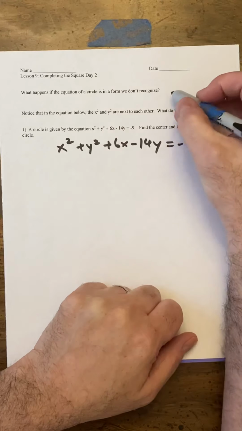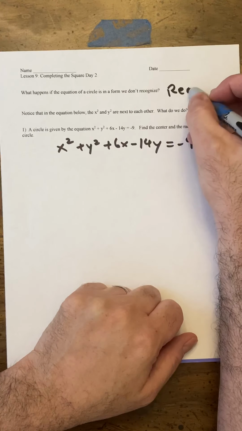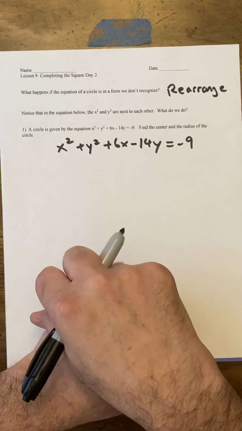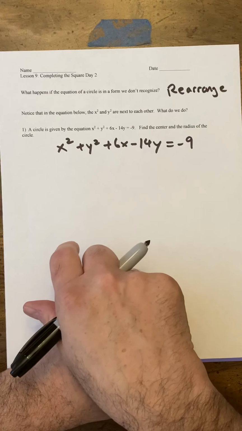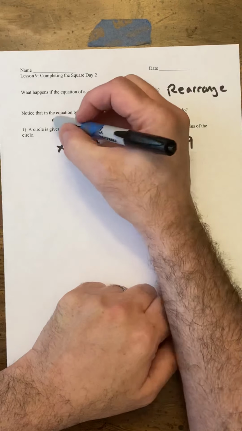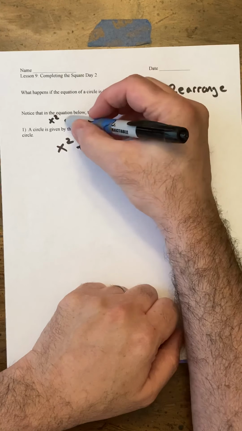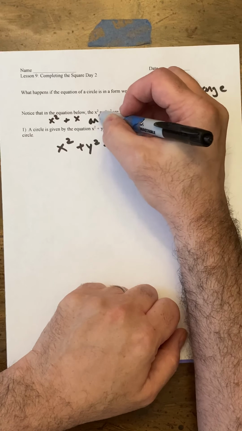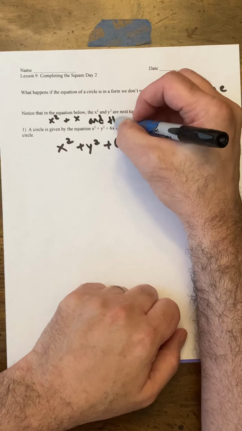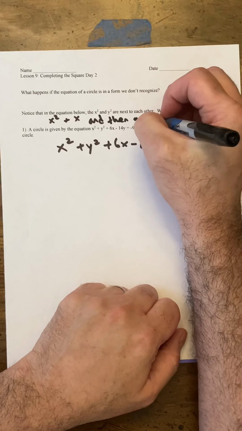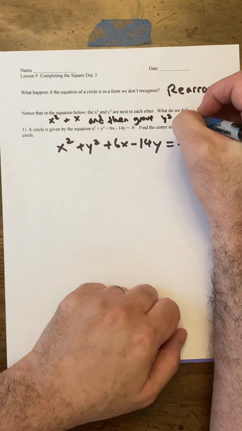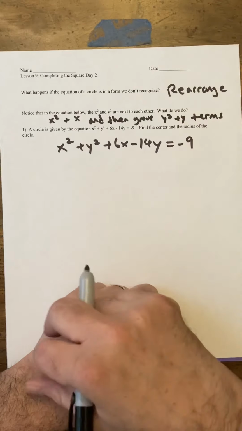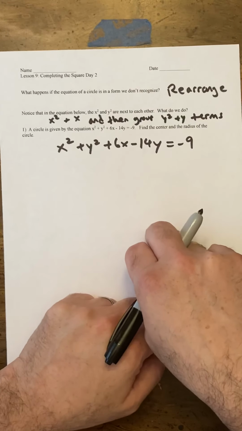So this is actually a pretty easy thing we're going to do. We're just going to rearrange the terms. After we rearrange the terms, it will become recognizable to us, okay? So we're going to get x squared and the x terms near each other, and then we'll regroup. Then we're going to group the y squared and the y terms, and we should be able to solve the rest of the problem the way we've done in the past.